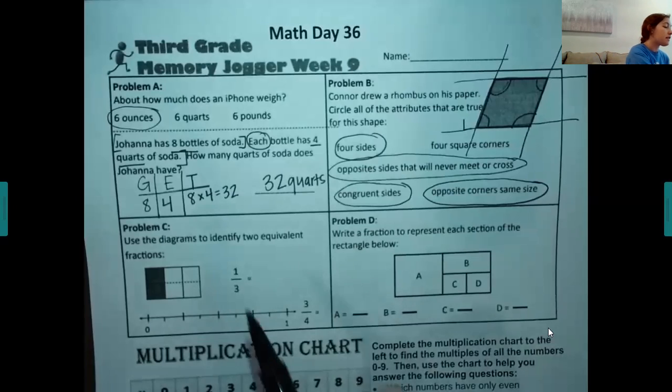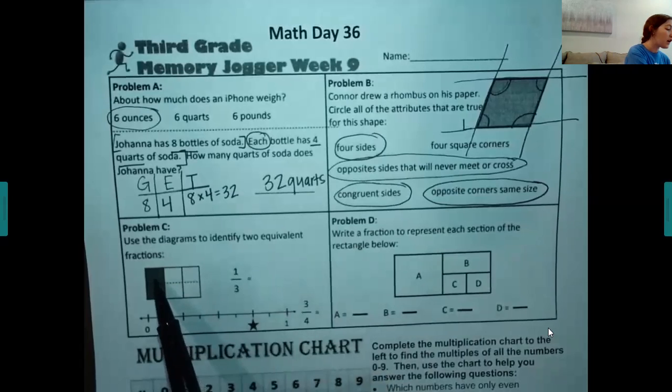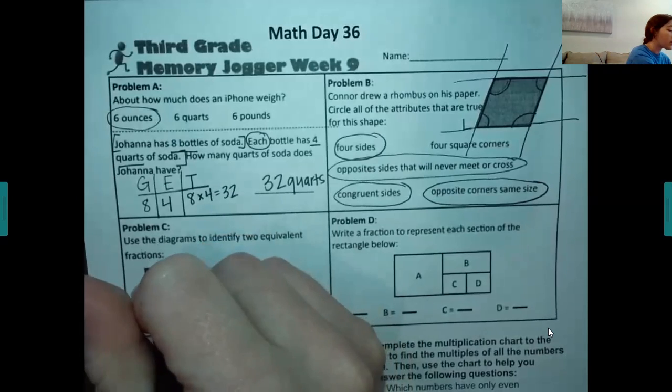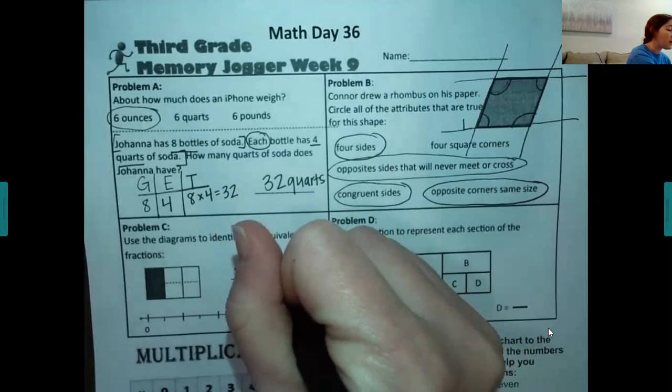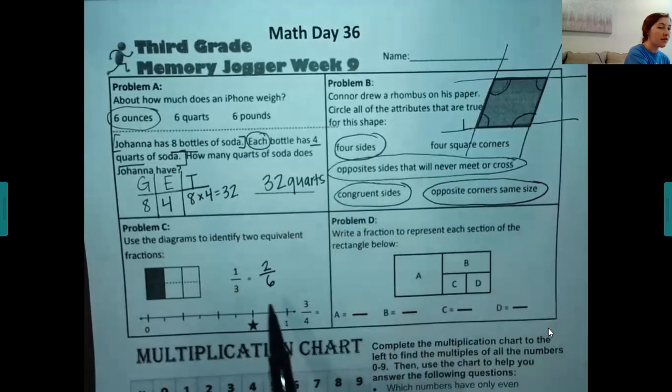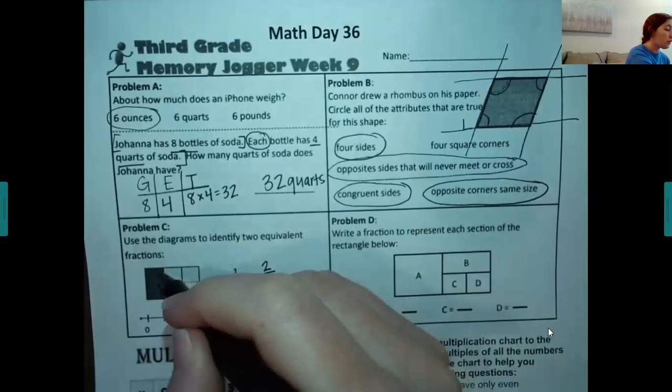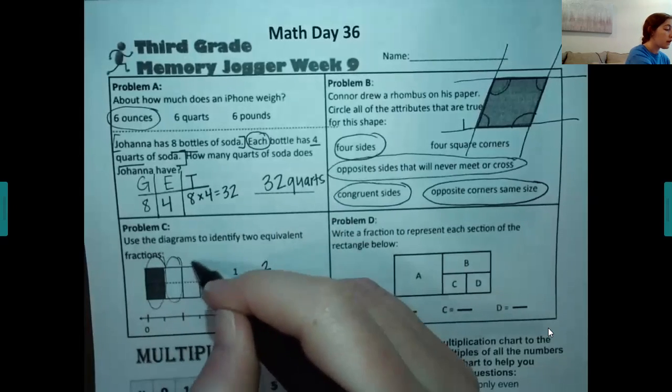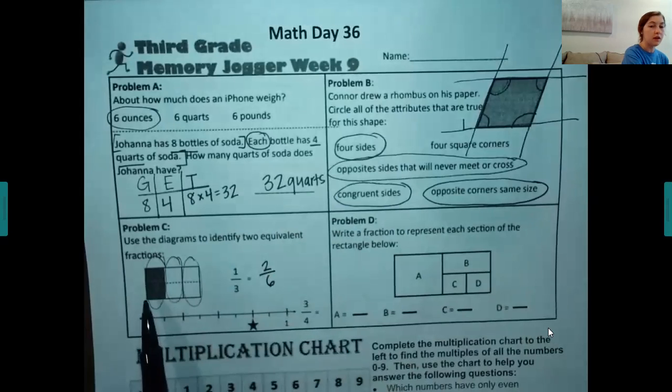For problem C, it says use the diagrams to identify two equivalent fractions. So here I have 1/3 equals, and I can see that if I break these thirds in half, I will now have 1, 2, 3, 4, 5, 6 pieces. So it's going to be 2 pieces out of 6. So 1/3, because when they're in 3 groups, it's only 1 piece. But when I break those pieces in half, it becomes 2/6.